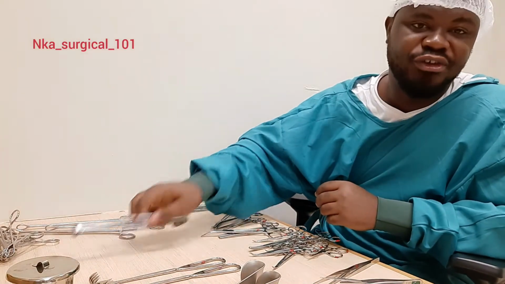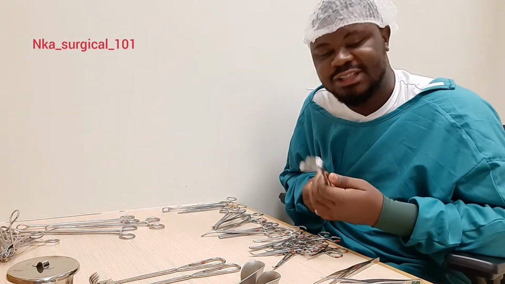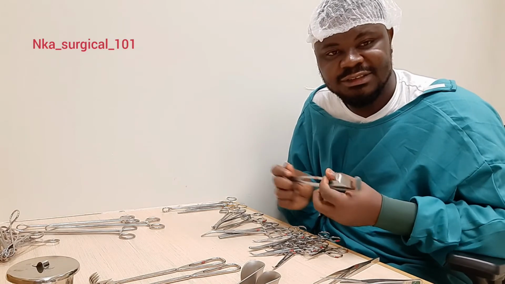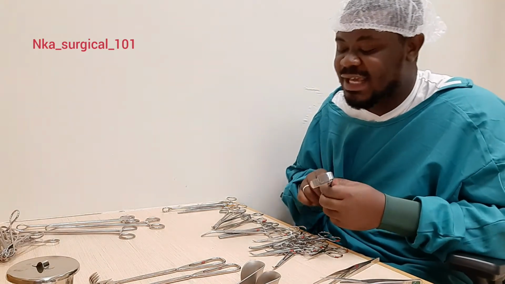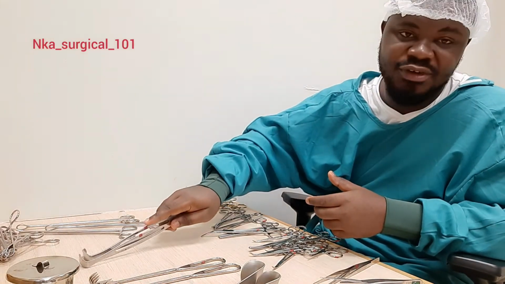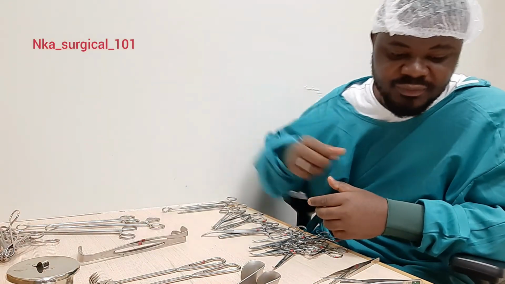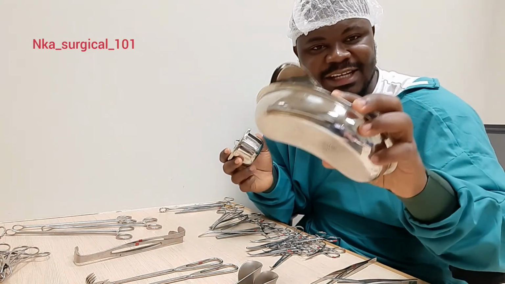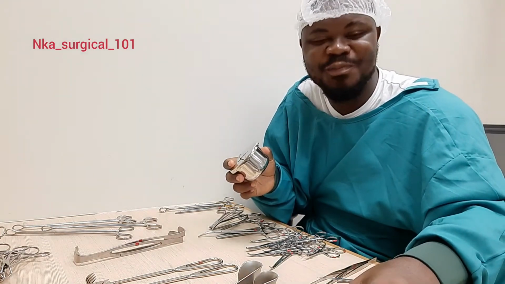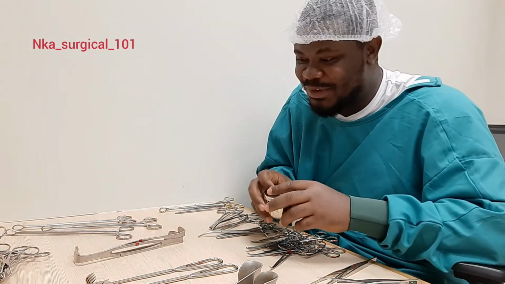We have retractors. This retractor is called the Army Navy retractor, and they are used for retracting during surgery. We also have other retractors like the Langenbecks that you may find in the general instrument set. You may also find your gallipots and then your kidney dish in the general basic set during surgery.